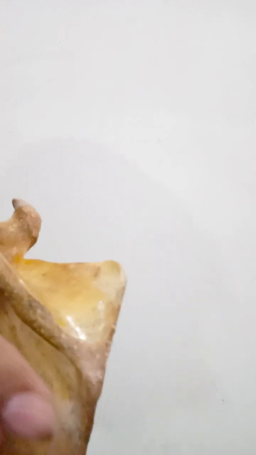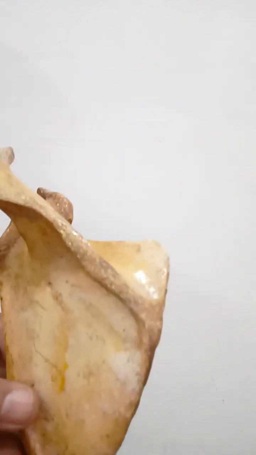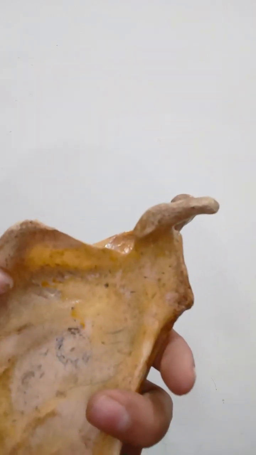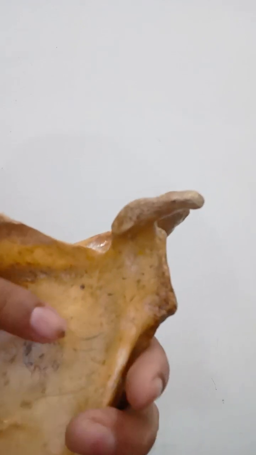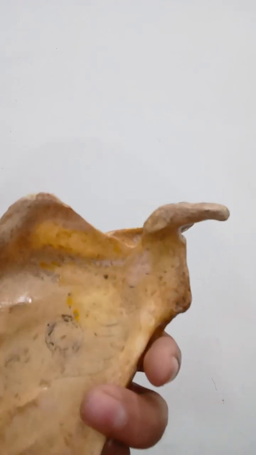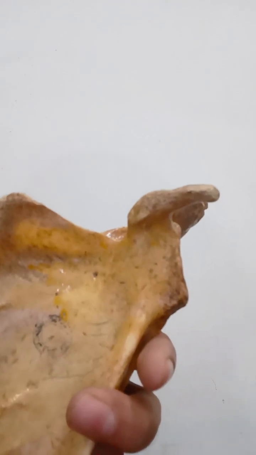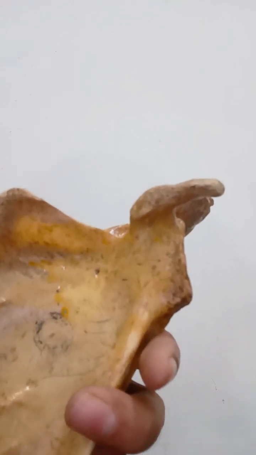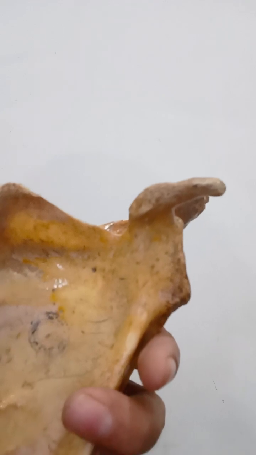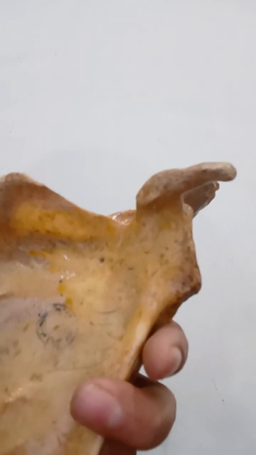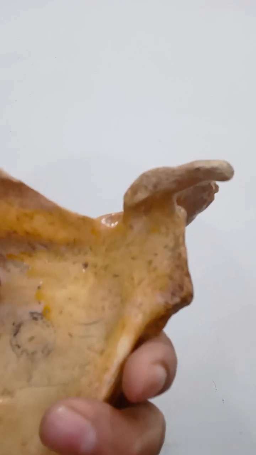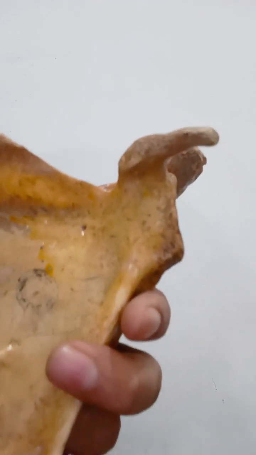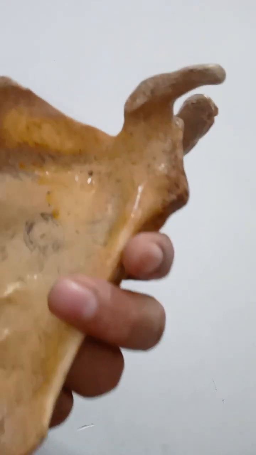Now the serratus anterior muscle. It is inserted along the medial border of the costal surface. One digitation from the superior angle to the root of the spine, two digitations to the medial border, and five digitations to the inferior angle.